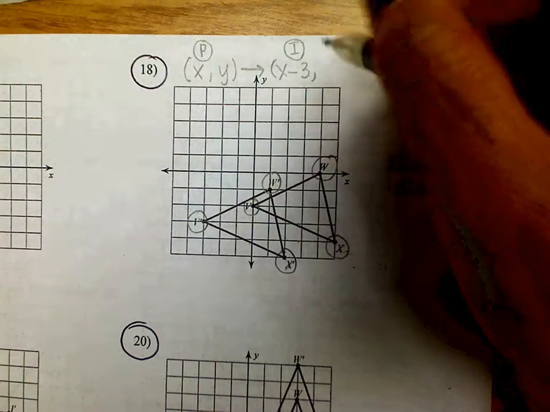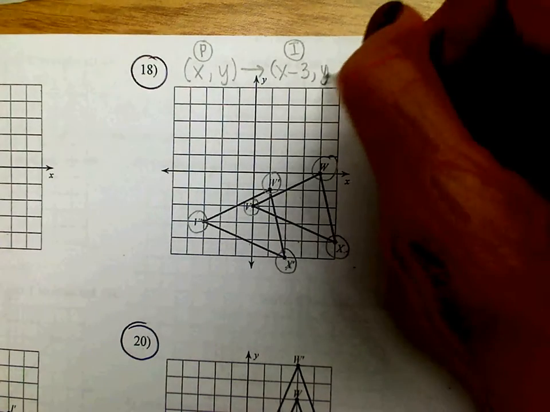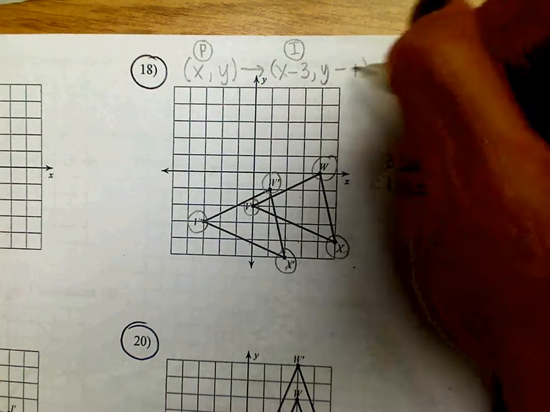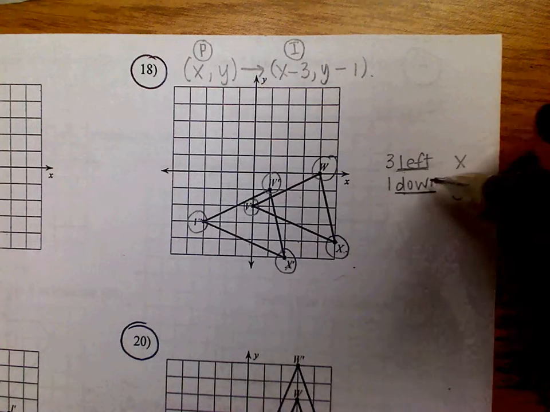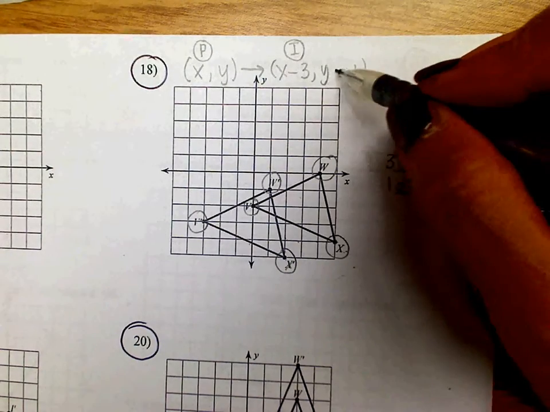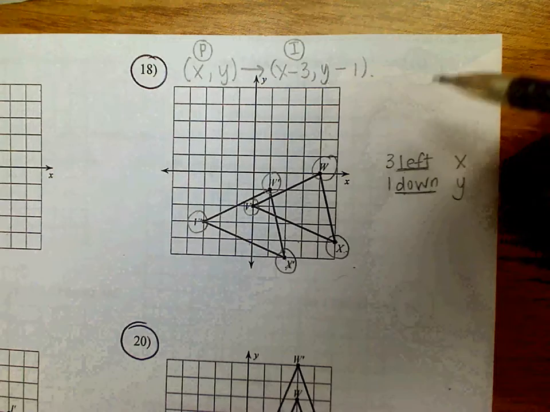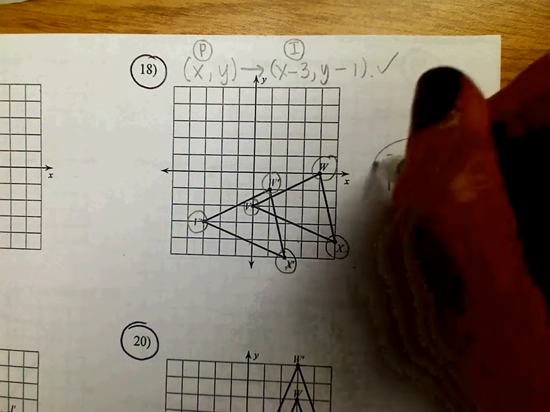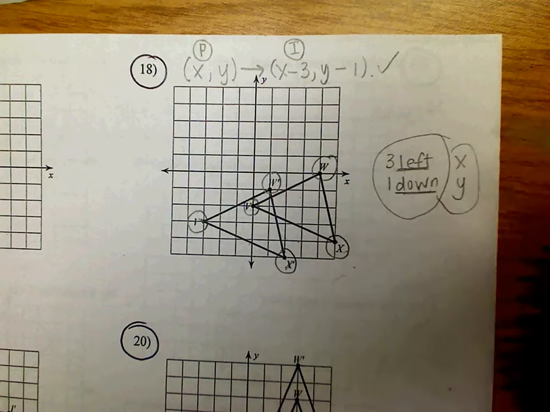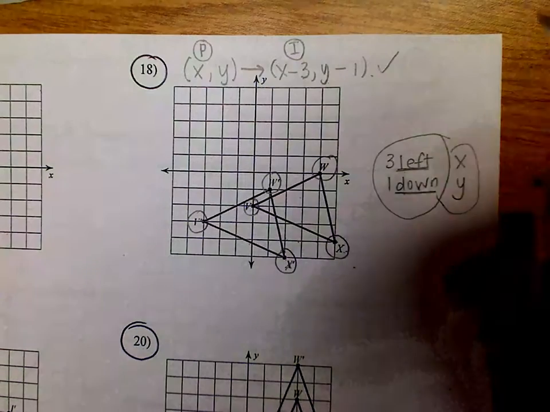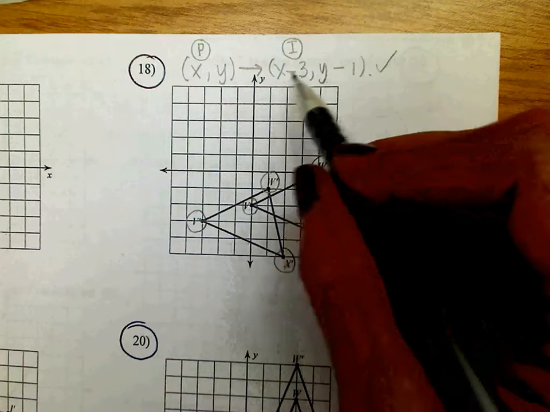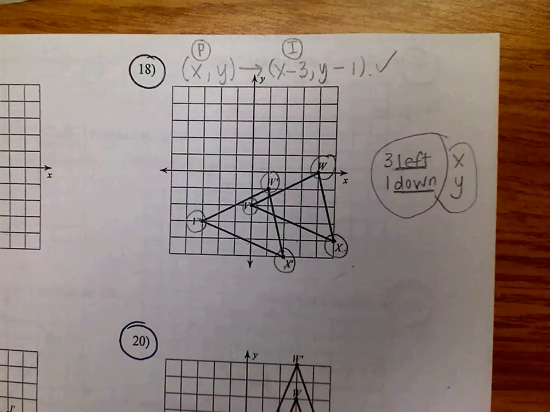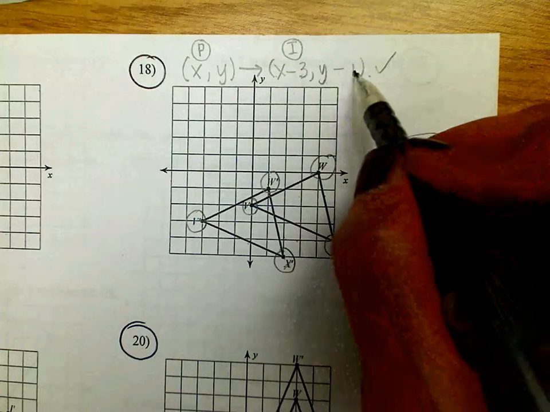Now you're going to go down 1, Y minus 1, because you went down 1. Okay, so the down movement goes with the Y, and it's down because it's negative, or it's negative because it's down. And that's your rule. So I would start with this first, and knowing which one's your X and Y, and then go and write. So remember that this here, do not switch it up. Okay, the 3 has to be with the X, and the 1 has to be with the Y.